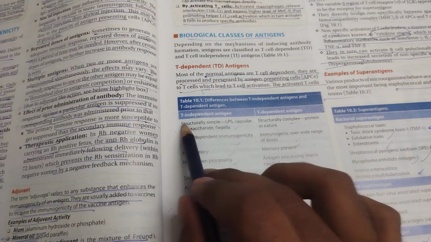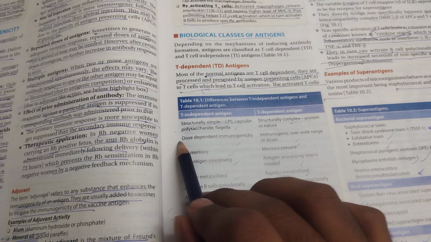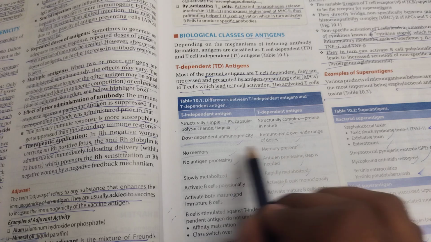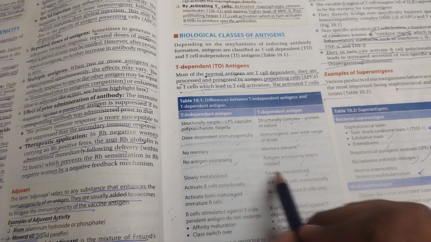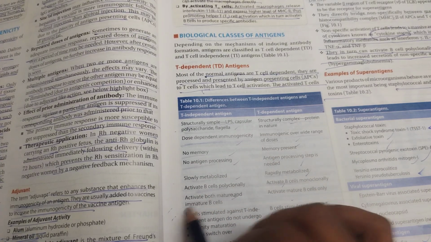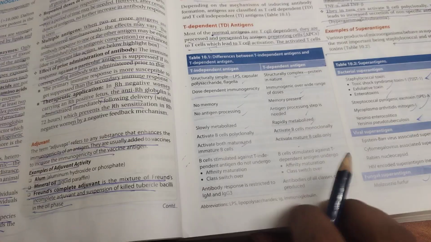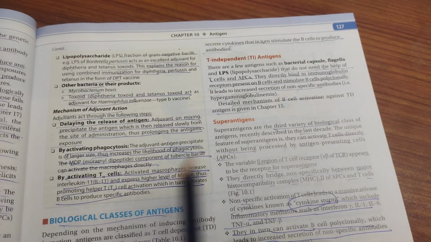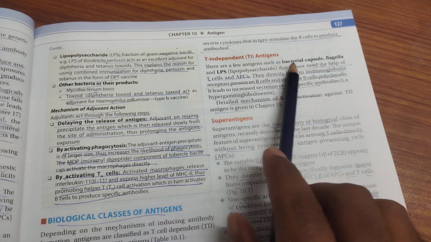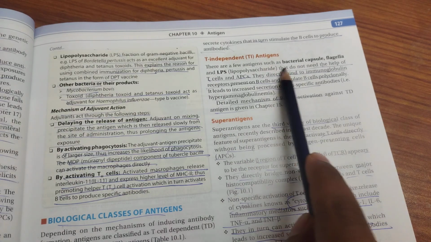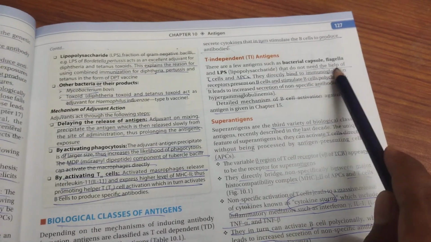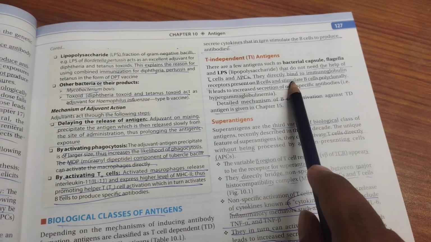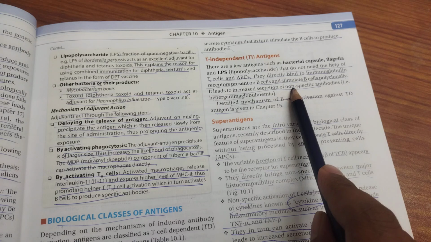T cell independent antigens are structurally similar, such as LPS, capsule polysaccharide, and complex structures. Compared to T dependent immune response, no memory is present and antigen presenting cell is not required; they rapidly activate B cells. The antibody response is mostly IgM, whereas T dependent antigens can produce antibody of all classes. There are a few antigens such as bacterial capsule, flagella and lipopolysaccharide that do not need the help of the T cell and the antigen presenting cell.